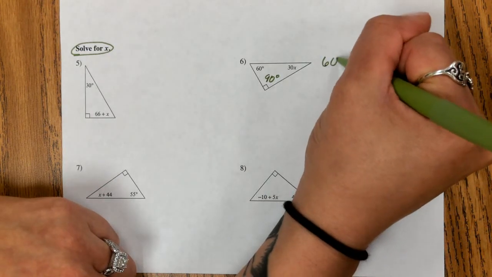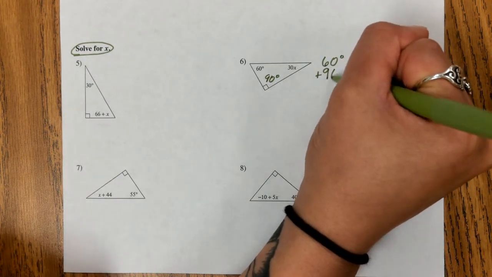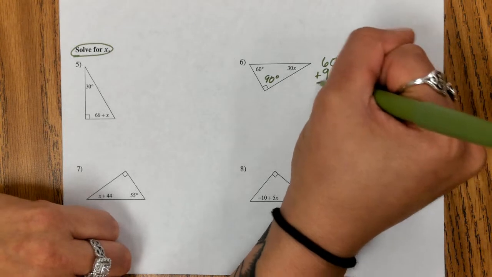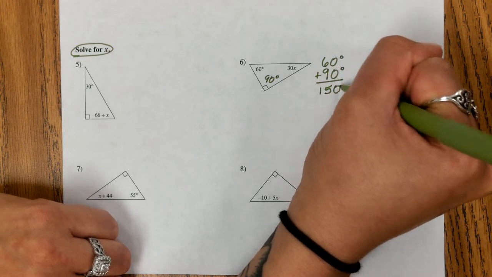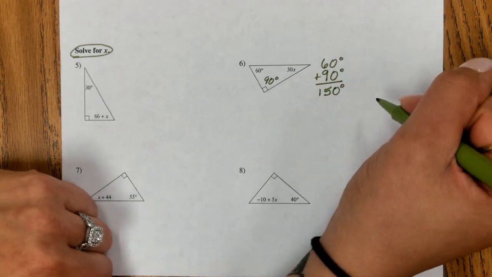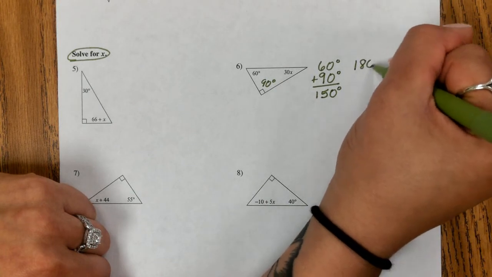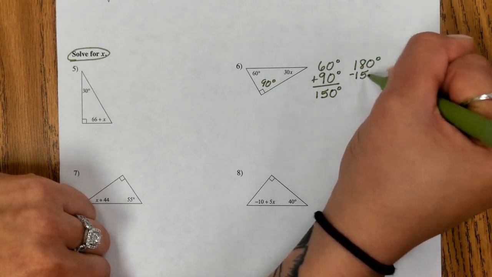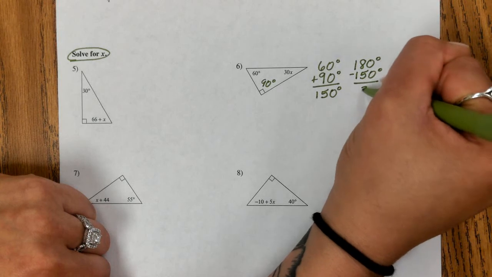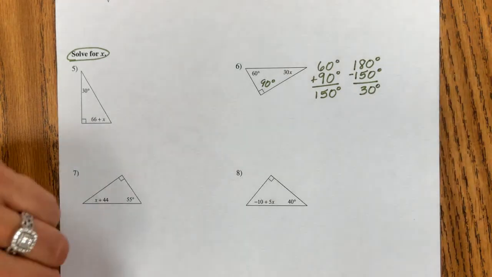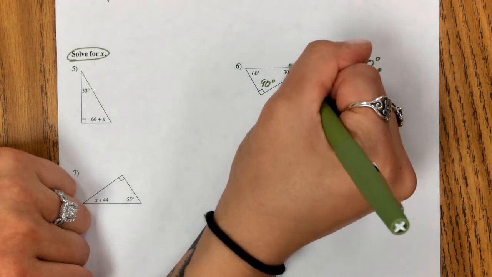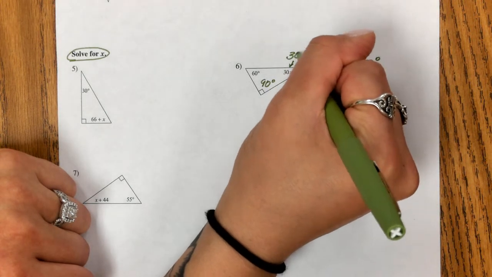So we would start by adding the known angles, which would be 150. Okay. From there, you should subtract from 180, which gives you 30. Very good. Okay. So what that means is that this missing angle is 30 degrees.